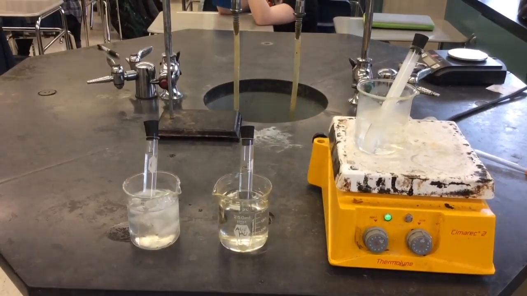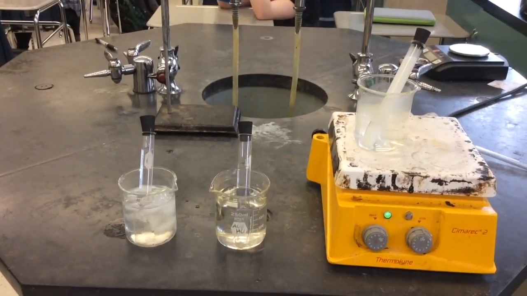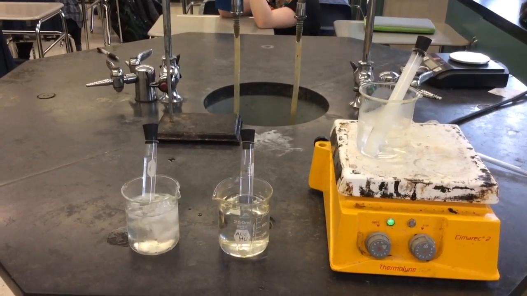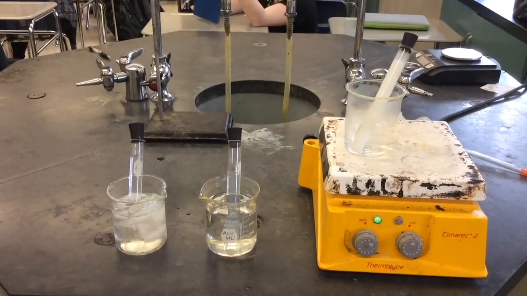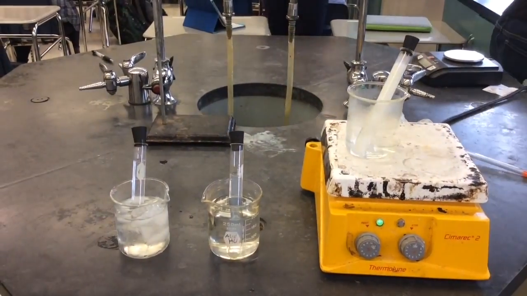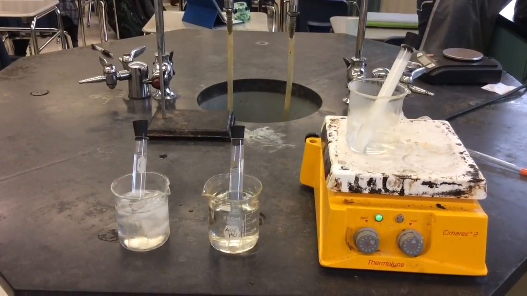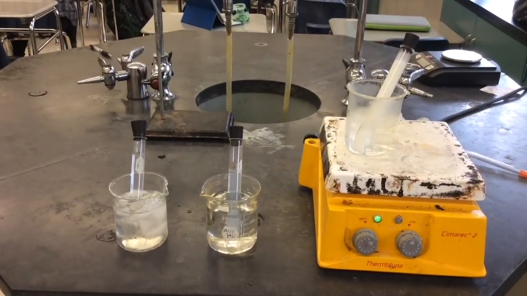With increased temperature, such as with the test tube in the boiling water, the rate of reaction is much faster. We can see this through the speed at which the test tube in boiling water turns a cloudy color, indicating the production of solid sulfur, which is a product. This is due to increased kinetic energy of the molecules of solution.